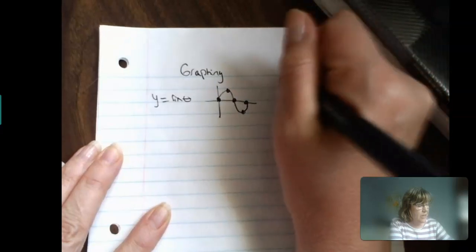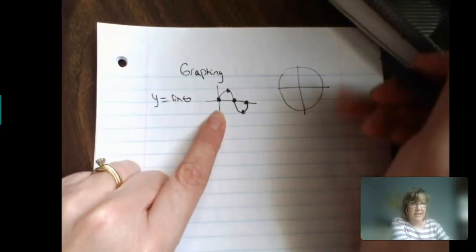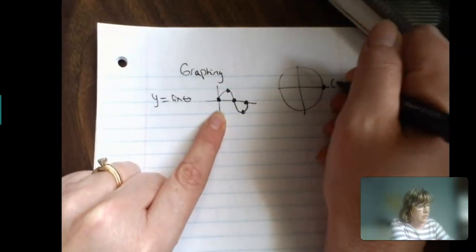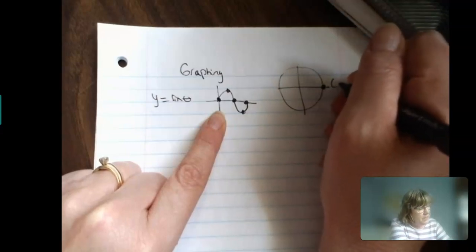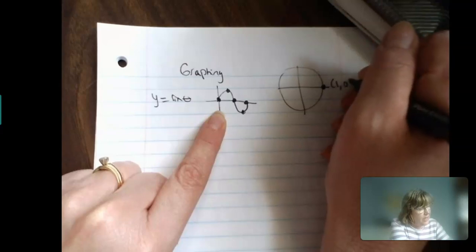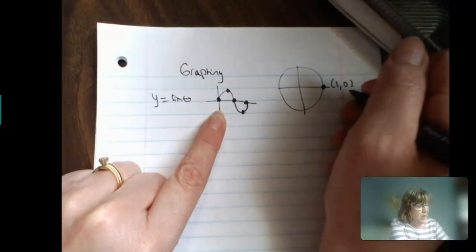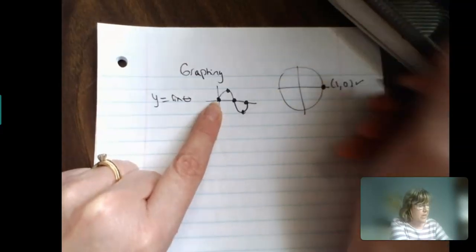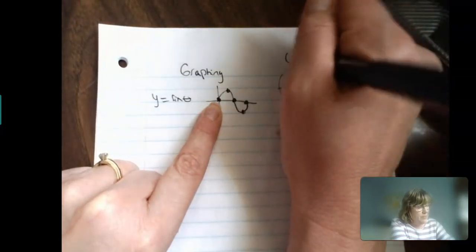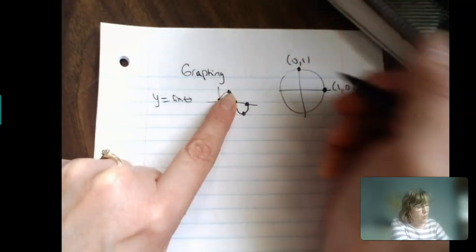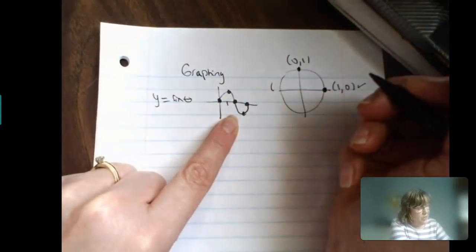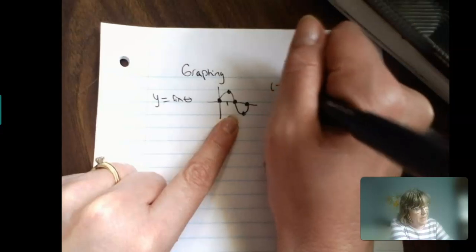What you're really doing is taking these key points around the unit circle. So, when we're right here, it's what? 1 over and 0. So if I'm graphing the sine at this point, I'm at 0. If I come up here, I'm at 1. So this is pi over 2, I'm at 1. If I go over here, I'm negative 1.